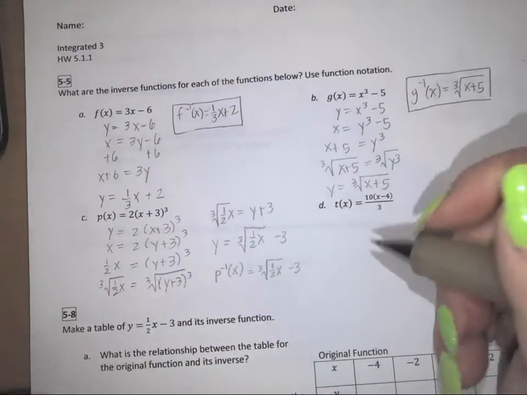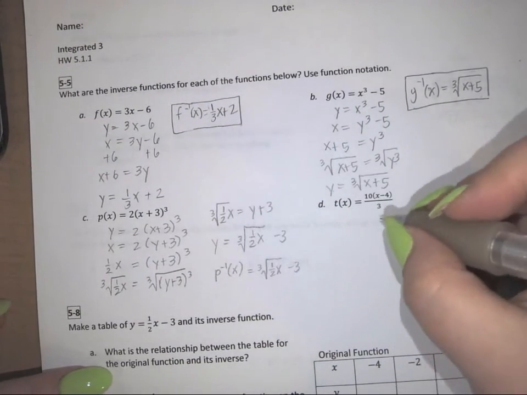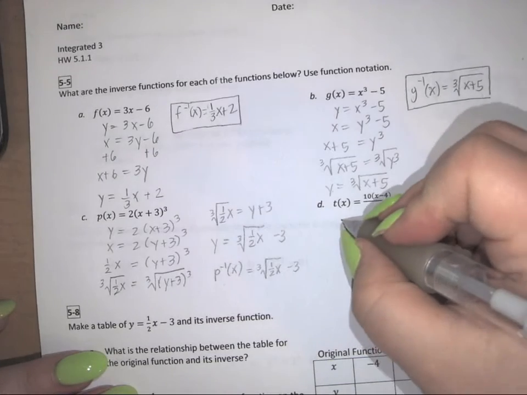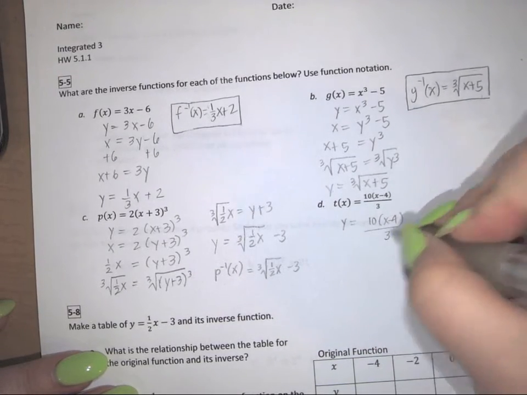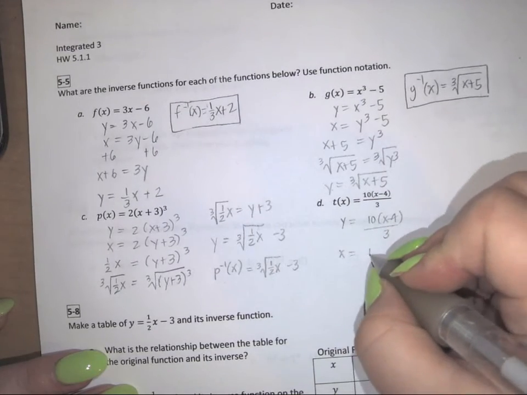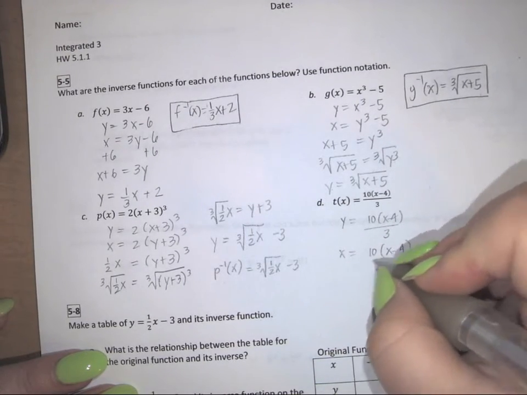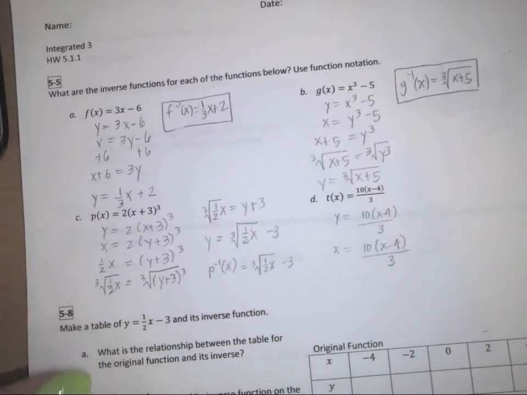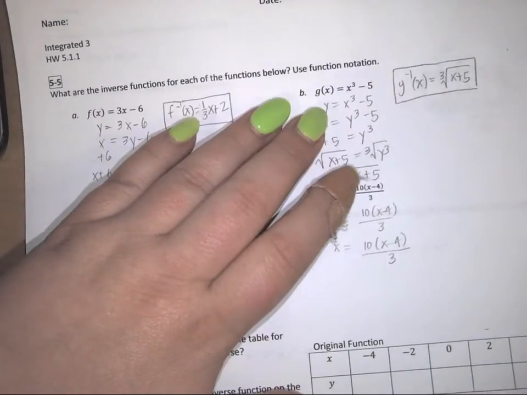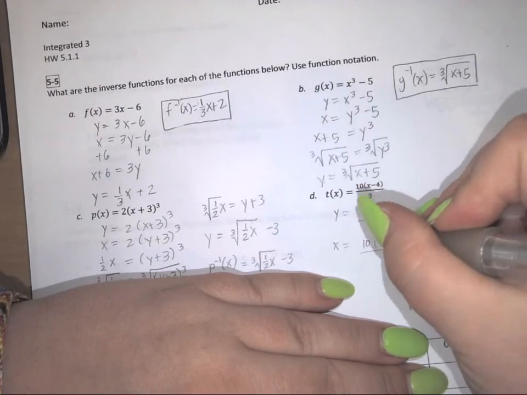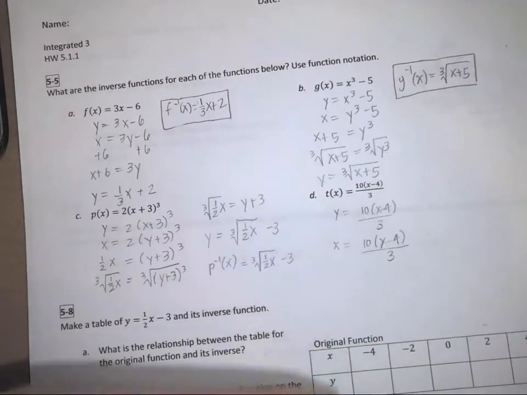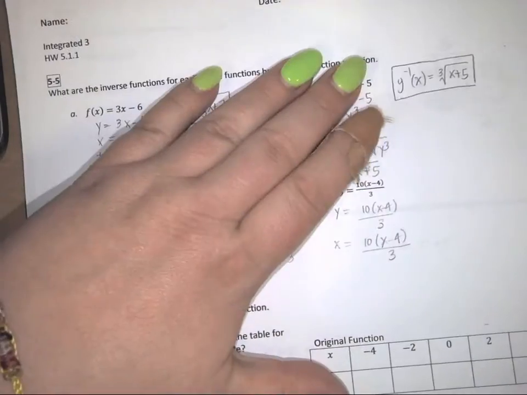Okay. So here we got t of x. So again, rewrite it as y equals 10x minus 4 over 3. Switch x and y. Solve.